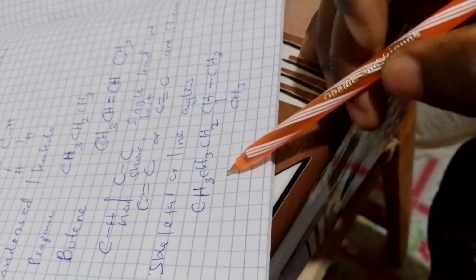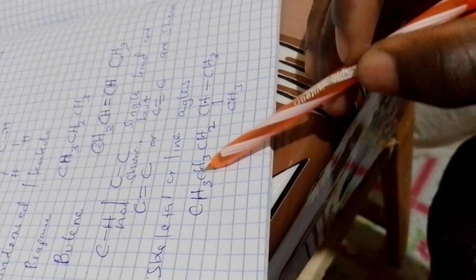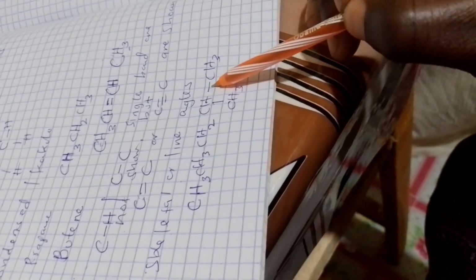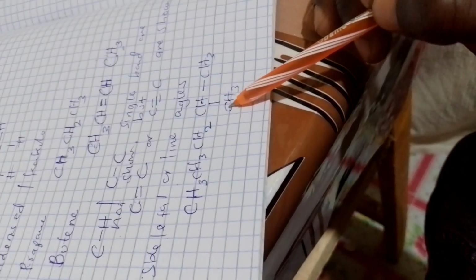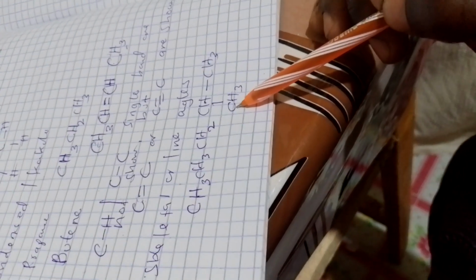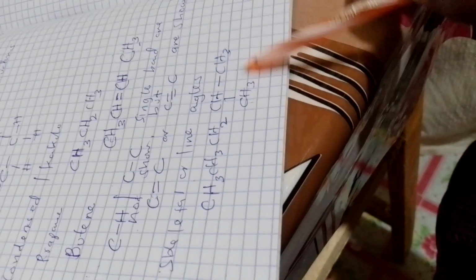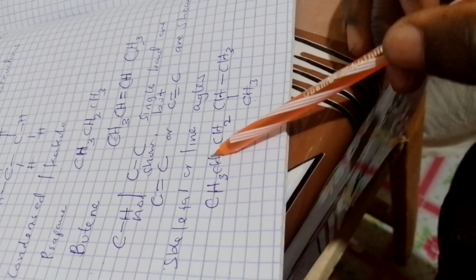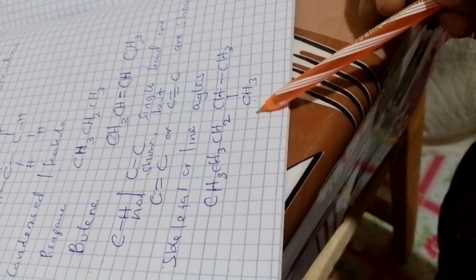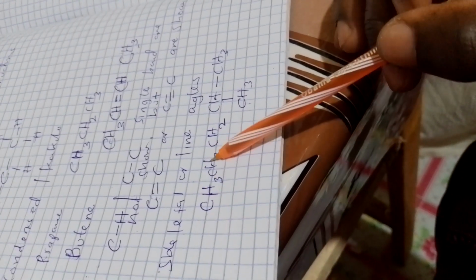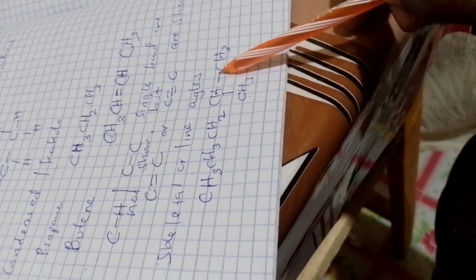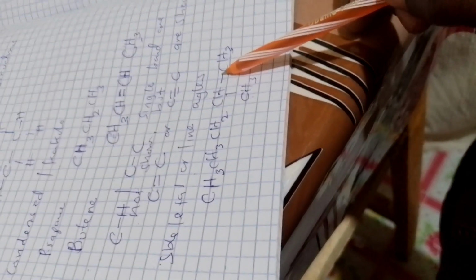So here we are just going to count the number of carbon atoms in this structure. That is 1, 2, 3, 4, 5. And then where there is a branch, we indicate. So first of all, we must know where the parent chain is. The parent chain has the 5 carbon atoms.